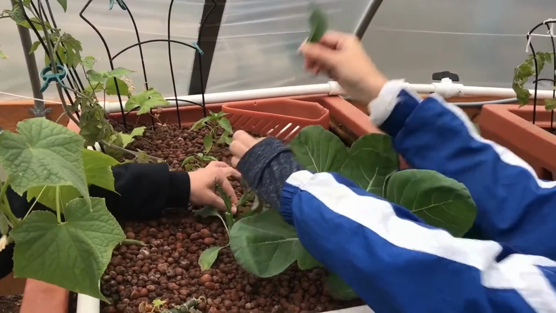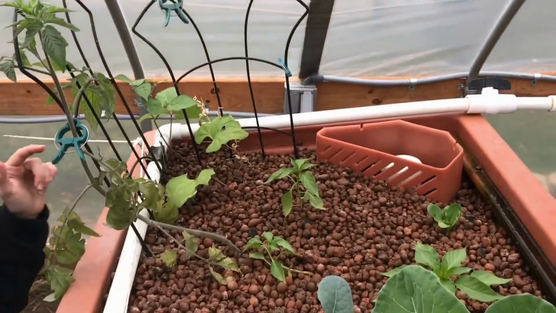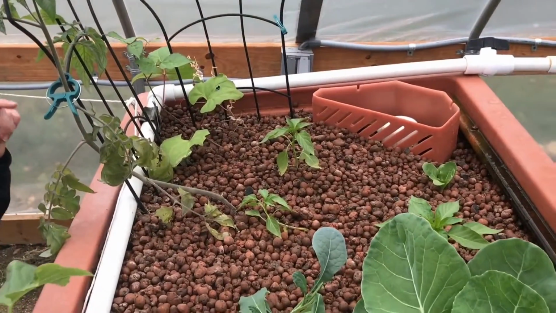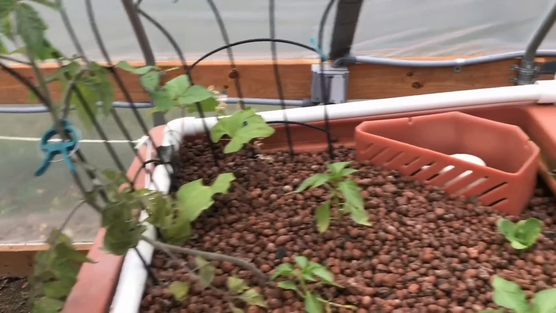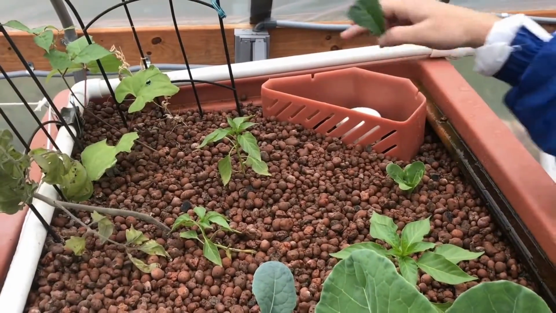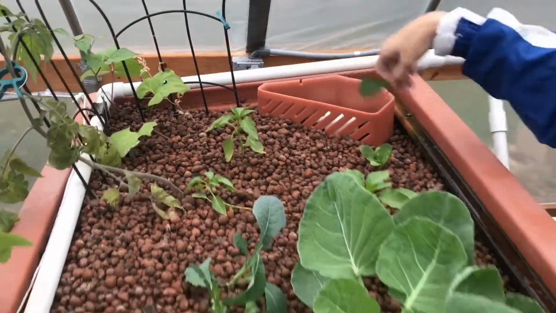What else? Lettuce. Tomatoes. Brussels sprouts. Tomatoes. These are chilies. Jalapeno, chili, or conega. We're not sure yet which is which.